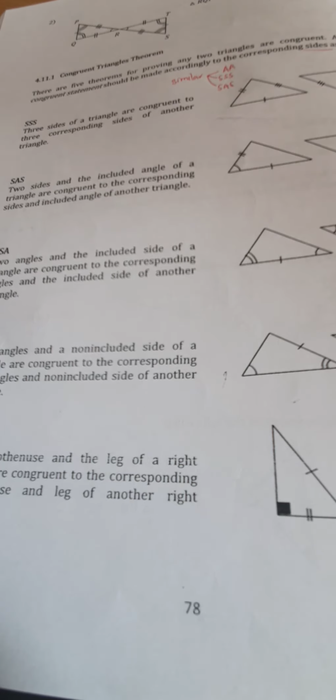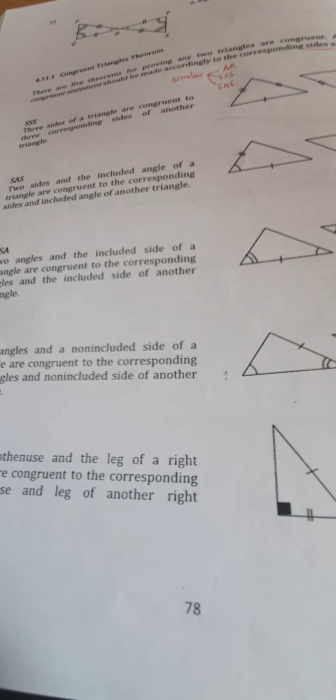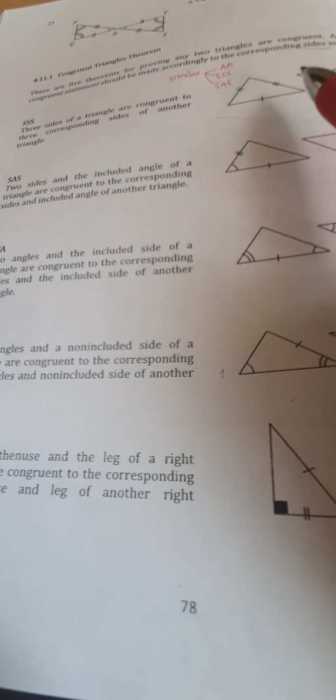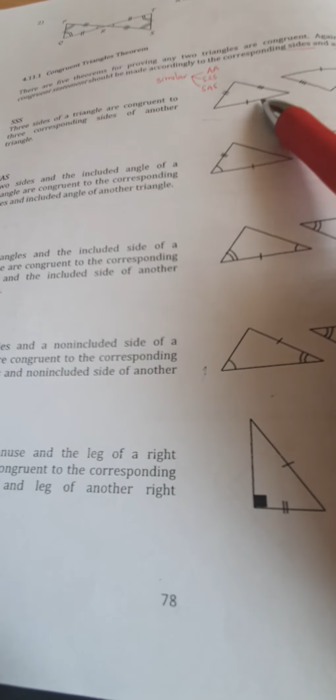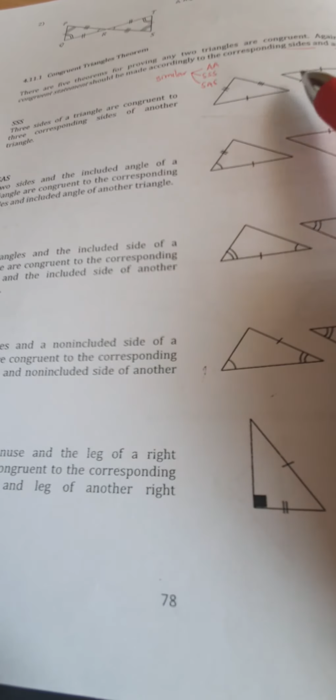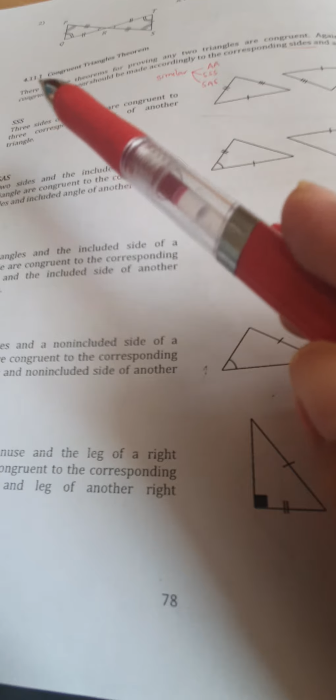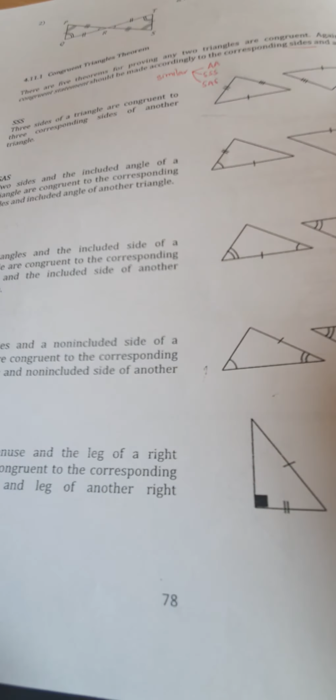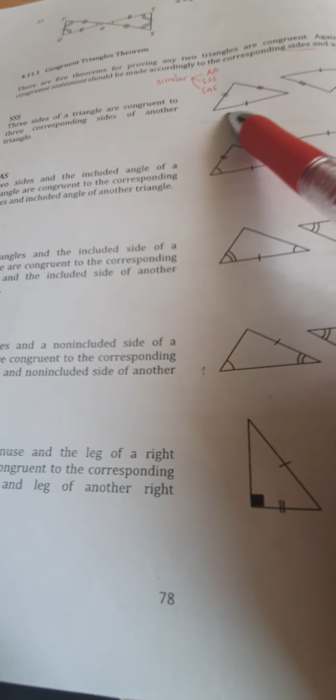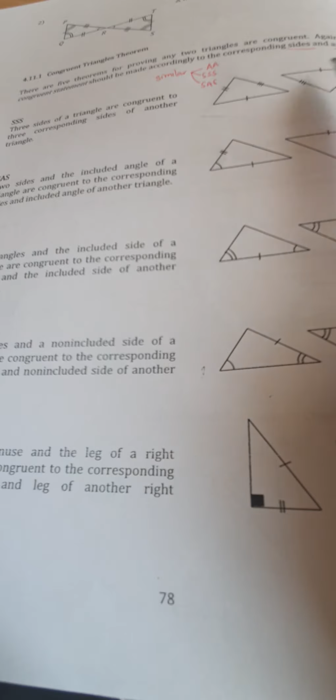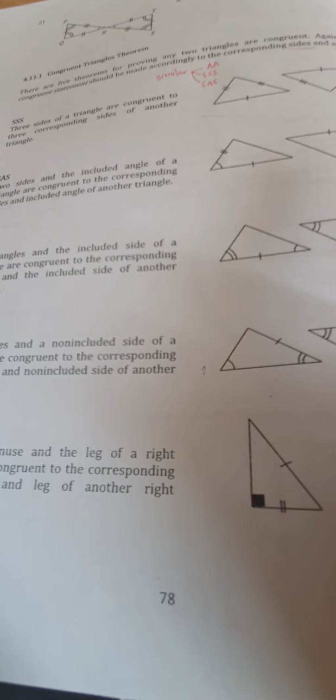First is SSS. Three sides of a triangle are congruent to 3 corresponding sides of another triangle. It means the two triangles have 3 equal sides. So you just consider sides. That's why we call it SSS, side side side. It means this side will be equal to this side, so every side will be equal.